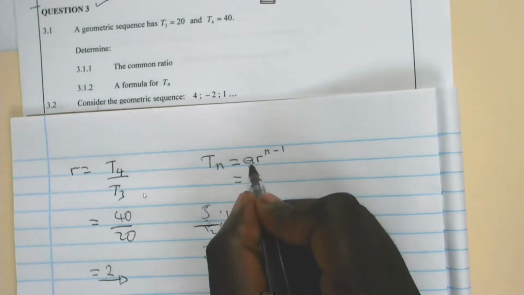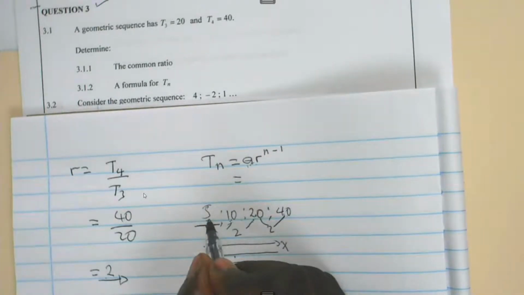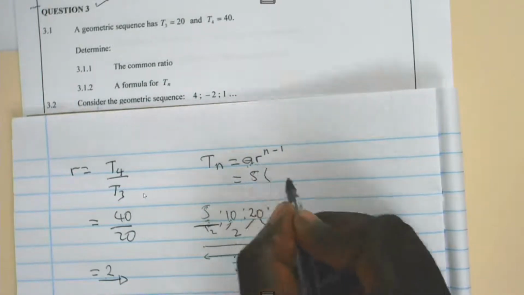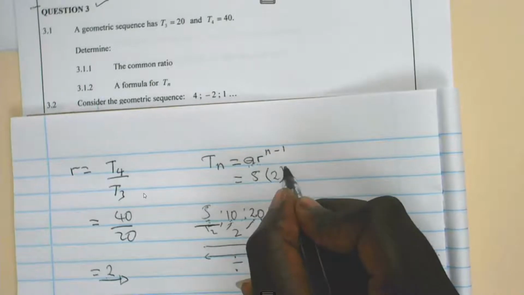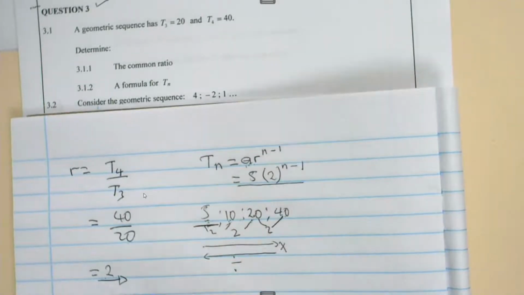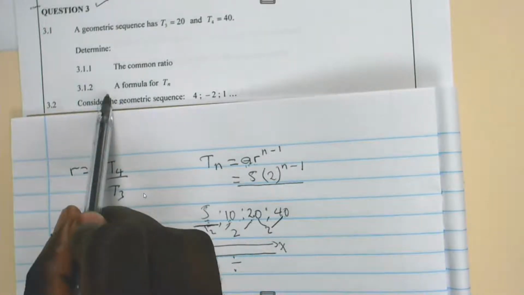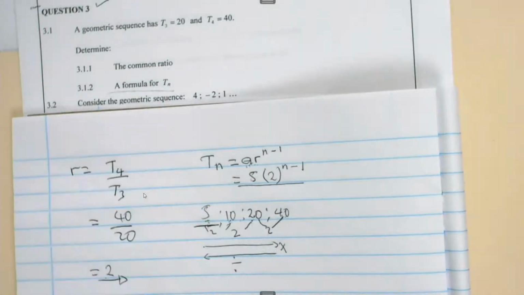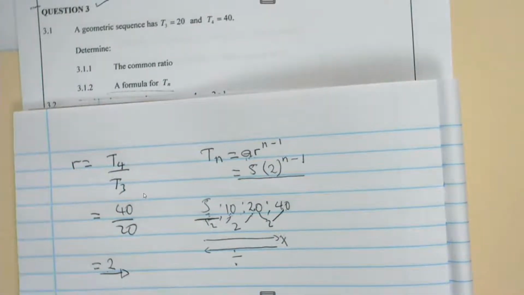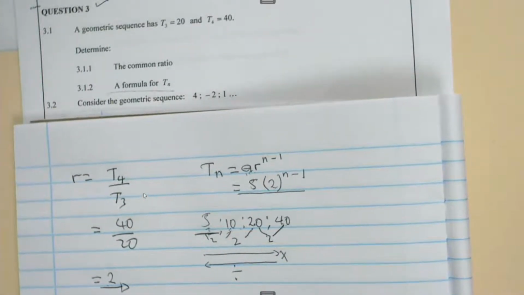Then our A is positive 5, which is the first term. Therefore, we are going to have 5 times R, the constant ratio 2, to the power of n minus 1. There is Tn. Then we have found the formula for Tn. That is 5 multiplied by 2 to the power of n minus 1.